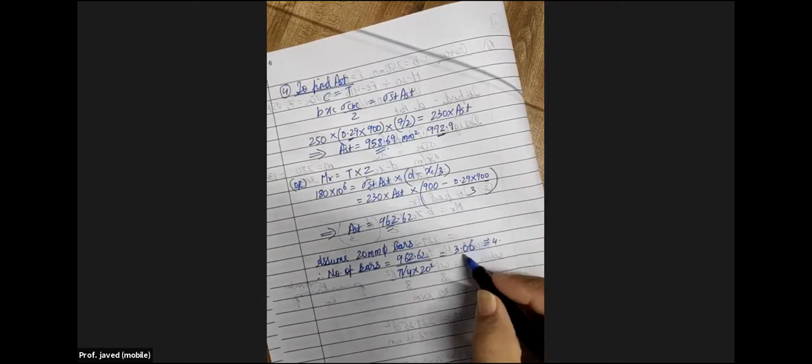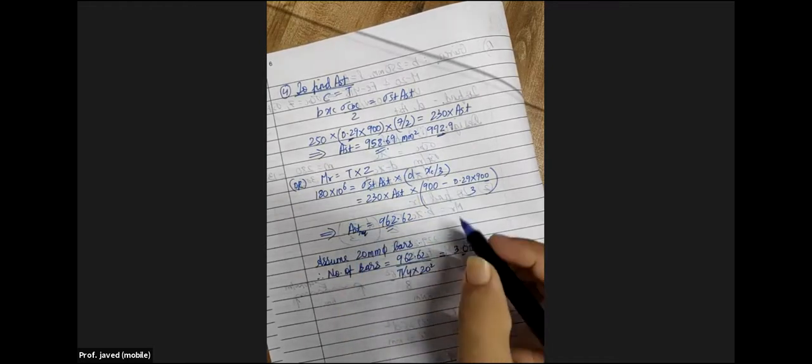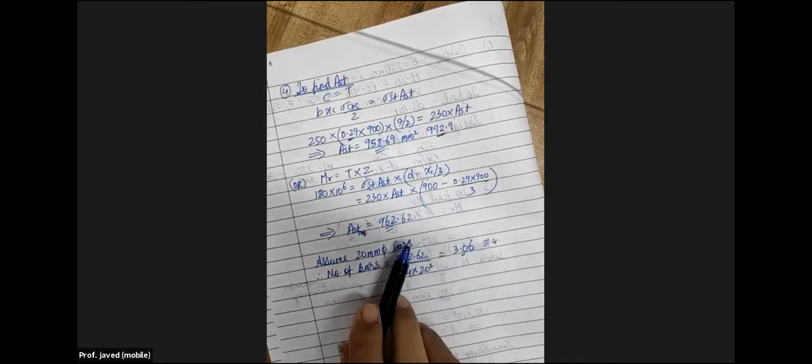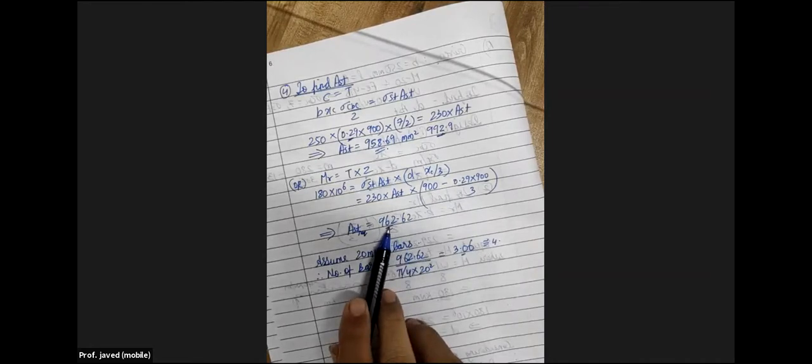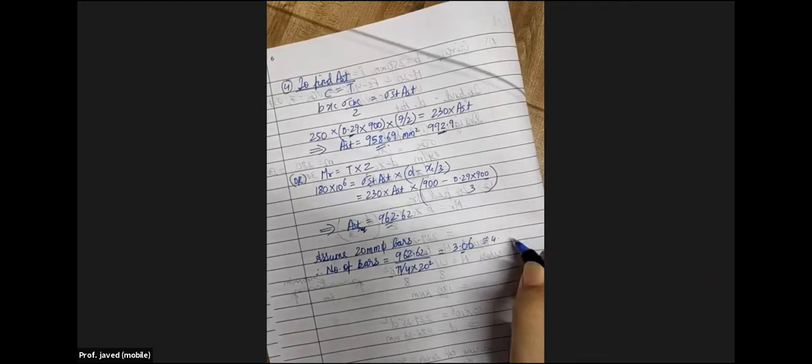No, Samir, we cannot provide. So remember one thing, whenever you are getting this value, this is your AST required. Whenever you are providing AST provided, that AST provided should not be less than this. It should not even be 961. So remember this, whenever you are providing the steel, it should not be less than the AST required. So you have to take care of that. So any alternative? If you are providing 4 bars of 20, it will be, I think, 1256, which will be much higher. Change the dia.